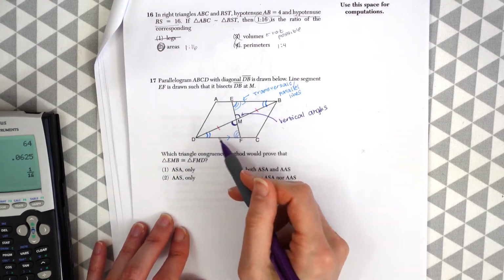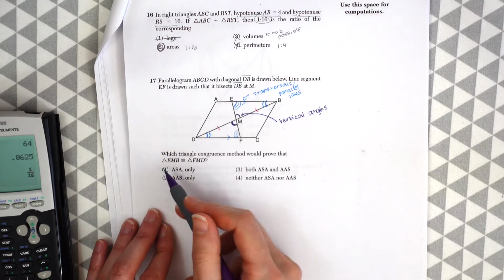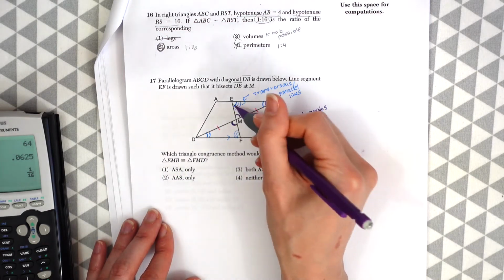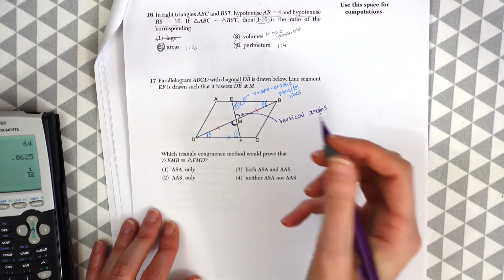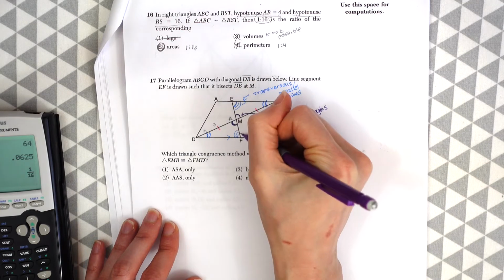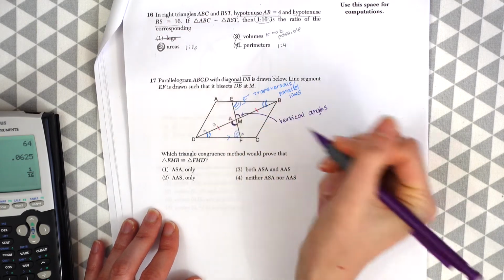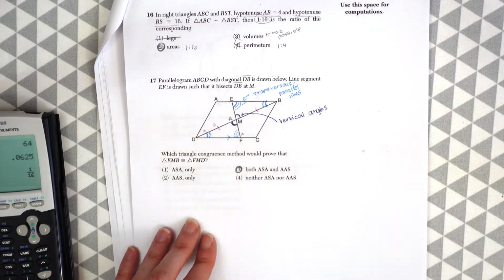So if we look at what we're trying to prove congruent, we have triangle EMB, this triangle right here, to FMD. We can prove that by doing angle, side, angle. And we could also do angle, angle, side. So we can do it both ways. So this is going to be choice number 3.